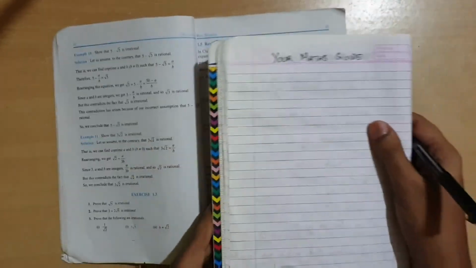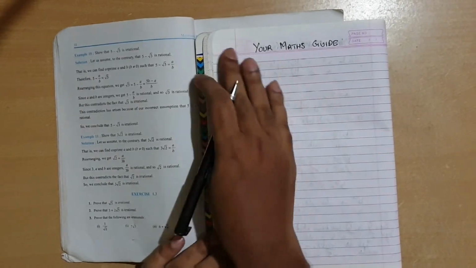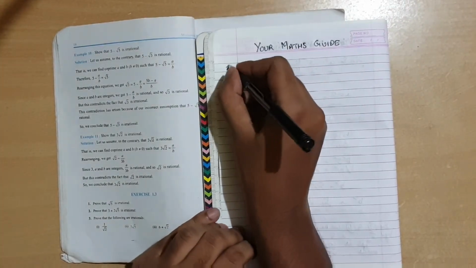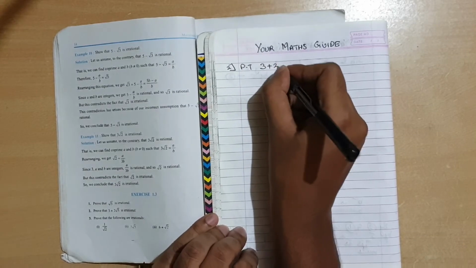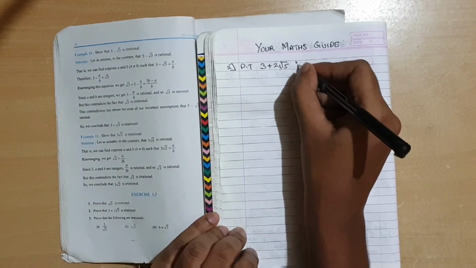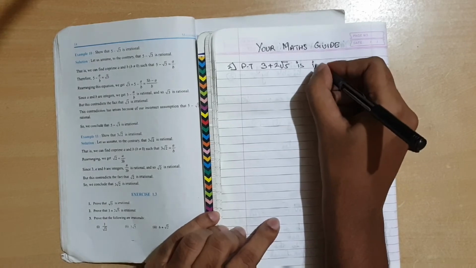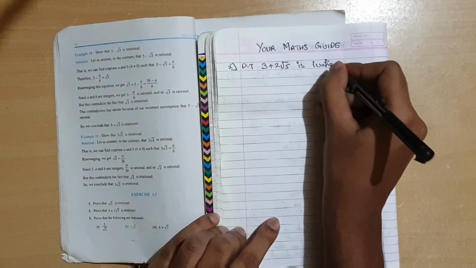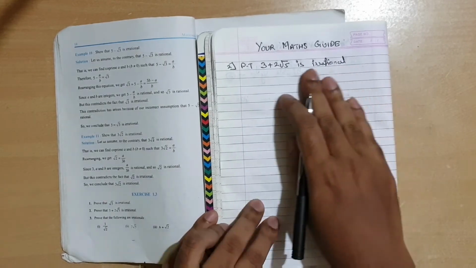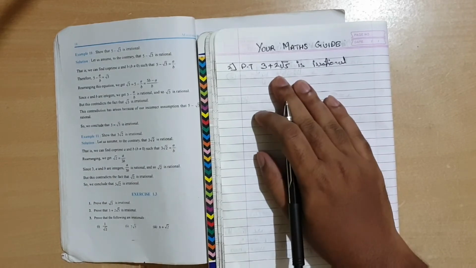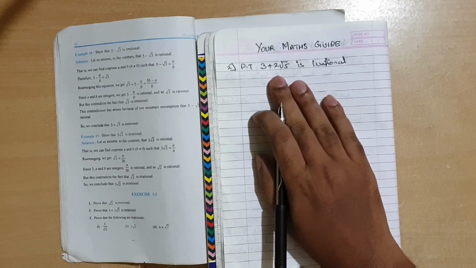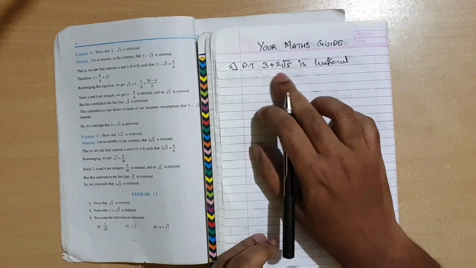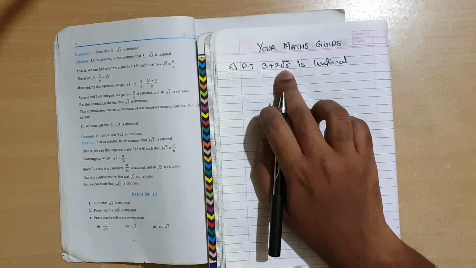So now, let us move on to the second question of exercise 1.3. What does the second question of exercise 1.3 say? Prove that 3 plus 2 root 5 is irrational. Okay guys, this is the easiest method, because we already know that root 5 is irrational.